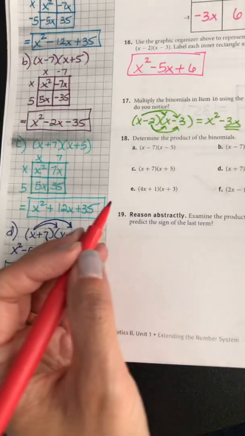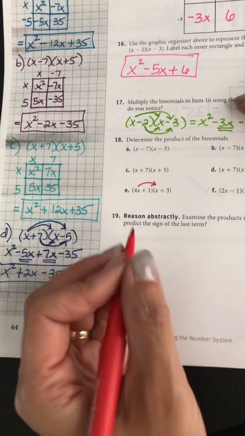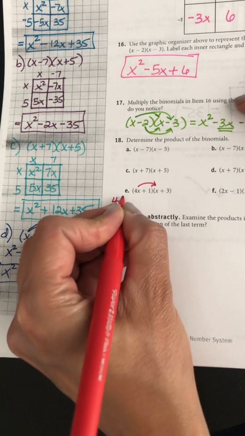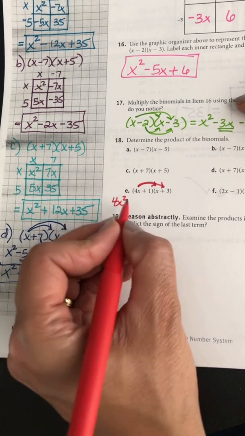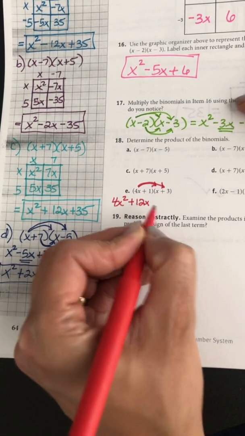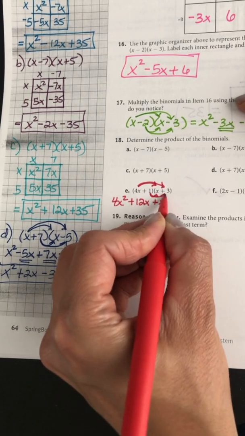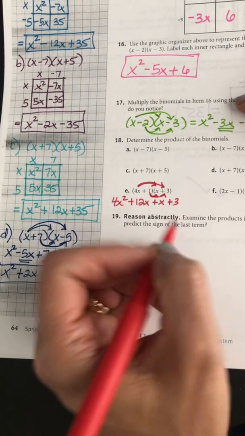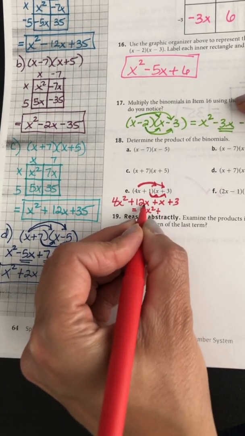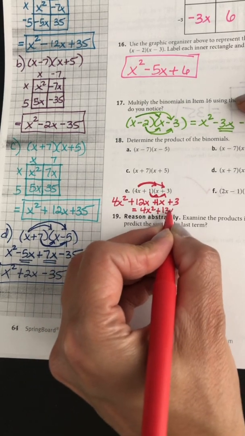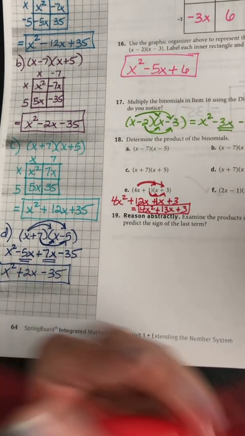All right, letter E, I'll go ahead and do it over here since I ran out of room there. So first, 4 times x is a 4x squared. 4x times 3 is a 12x. 1 times x is just an x. And 1 times 3 is a 3. So this adds up to 4x squared plus 12x plus 1x is 13x plus 3.